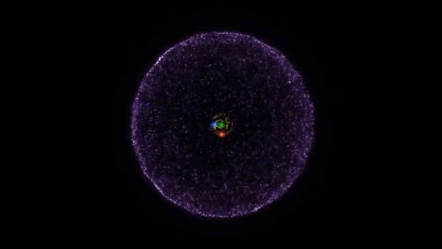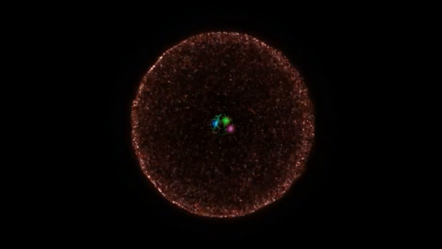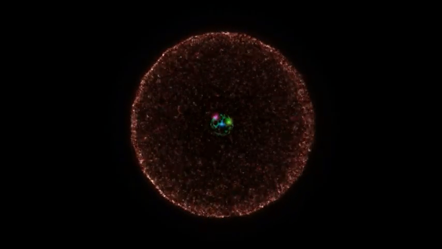Electrons occupying the energy shells in an atom take the form of a cloud surrounding the much smaller nucleus.